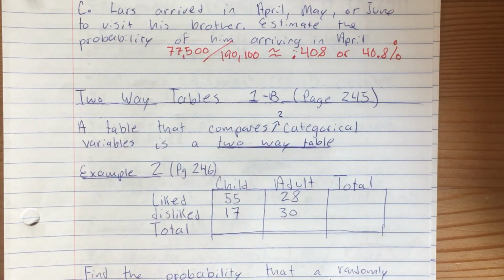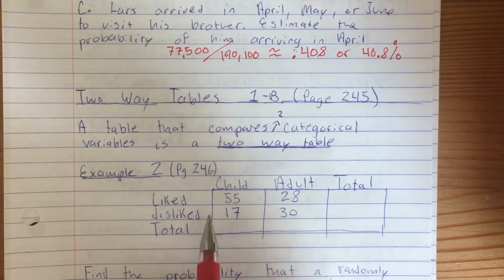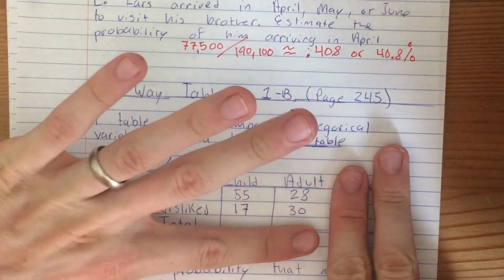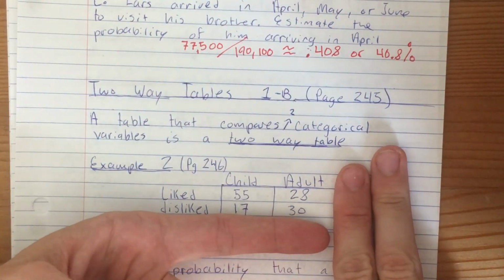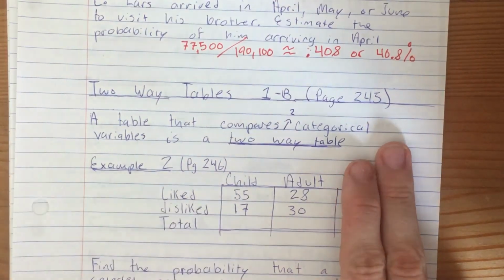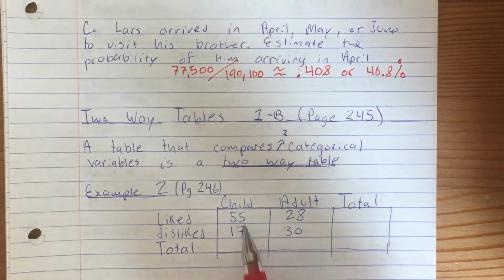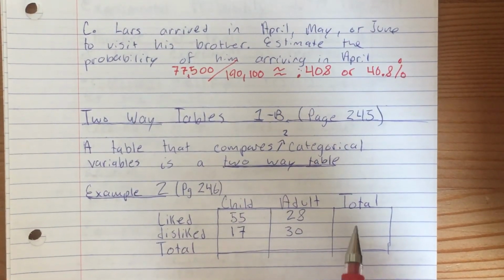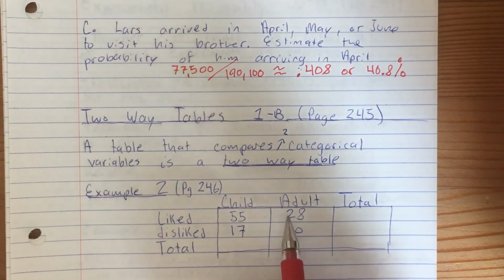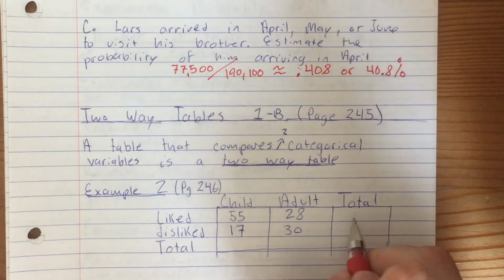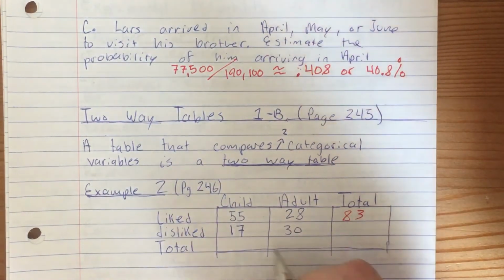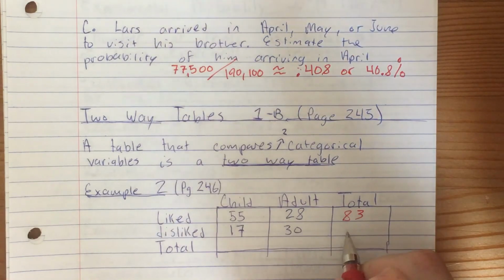With a two-way table, a good practice to get into is typically you just have these rows and these columns, but it'll help you out to make a total. So if we want to know the total amount of people that liked something here, we just say, okay, well 55 plus 28 is 83. So that's our total for that one. Well, the total for dislike, 17 plus 30 is 47.